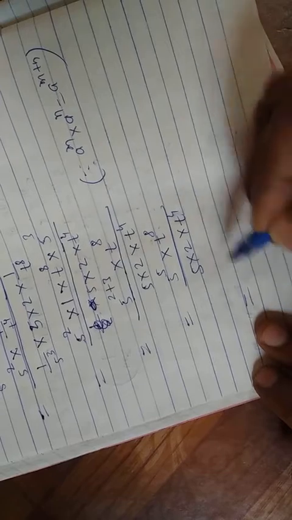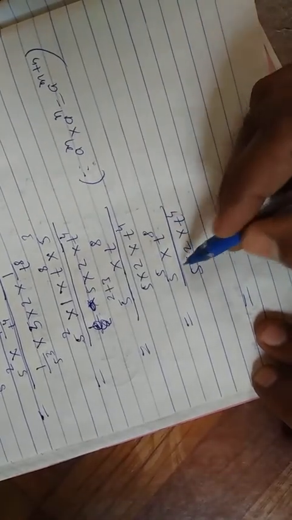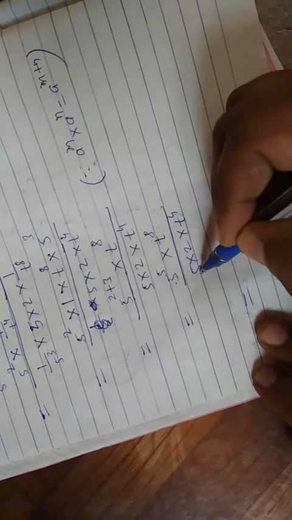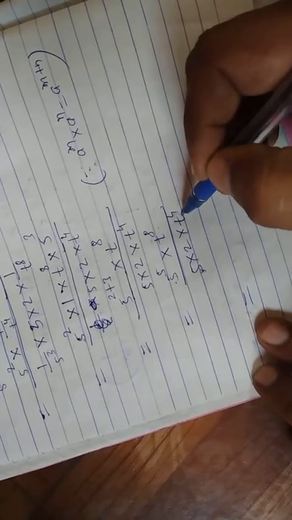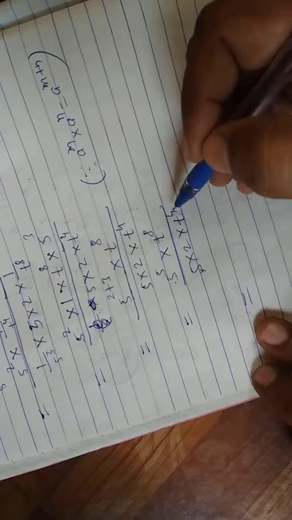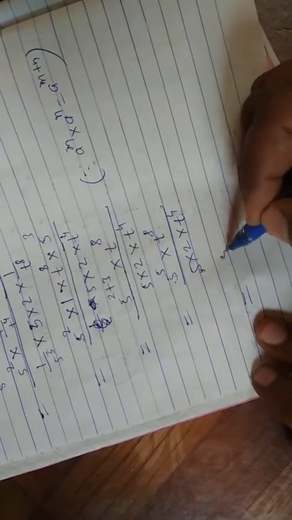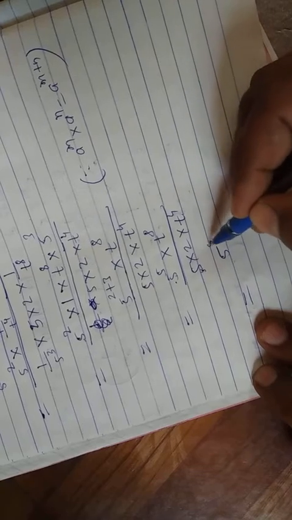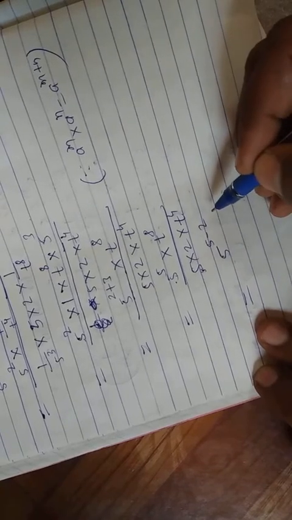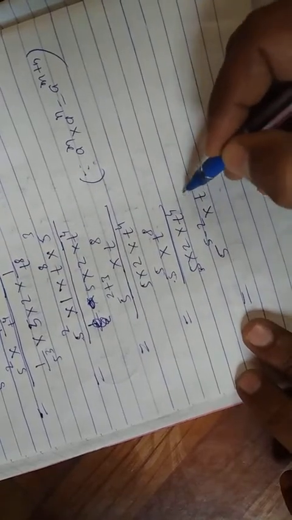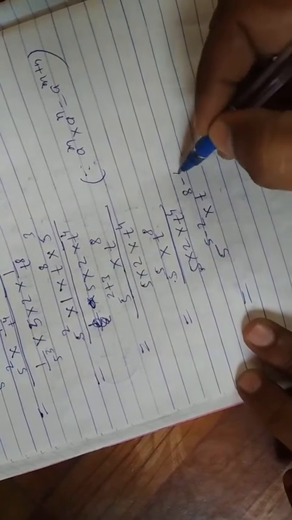Next step is that see, students, here a raised to m divided by a raised to n, because here the bases are the same. Here also a raised to m divided by a raised to n, here also the bases are the same. So what comes here? 5 raised to 5 minus 2 into t raised to 8 minus 4.